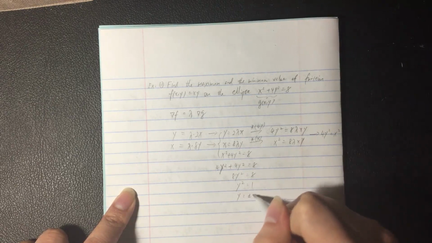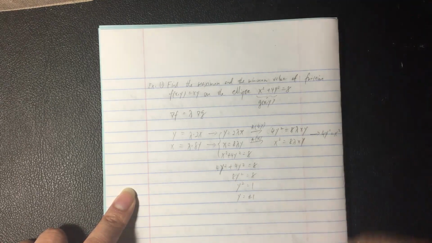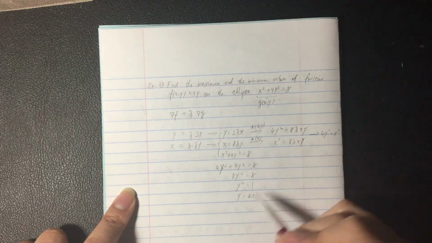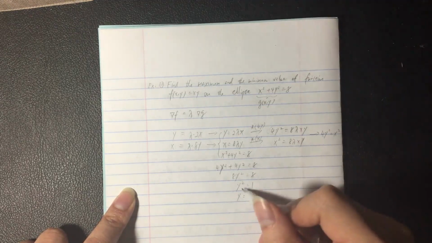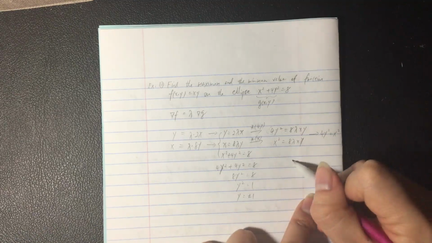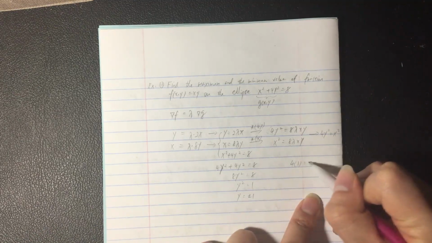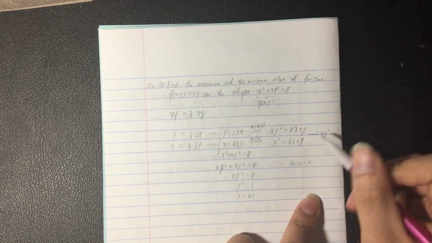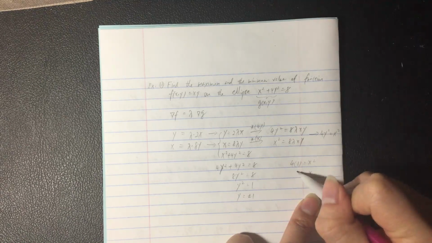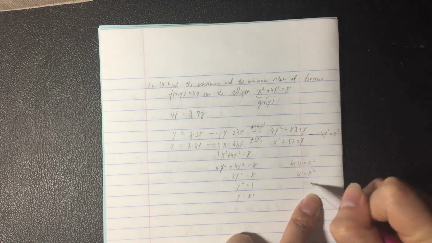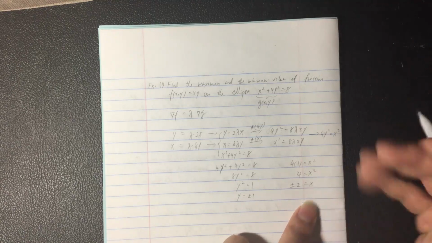So y equal to plus minus 1. If I substitute y squared here, I have 4 times 1 equal to x squared, because y squared is 1. x squared equal to 4. So x equal to plus minus 2.